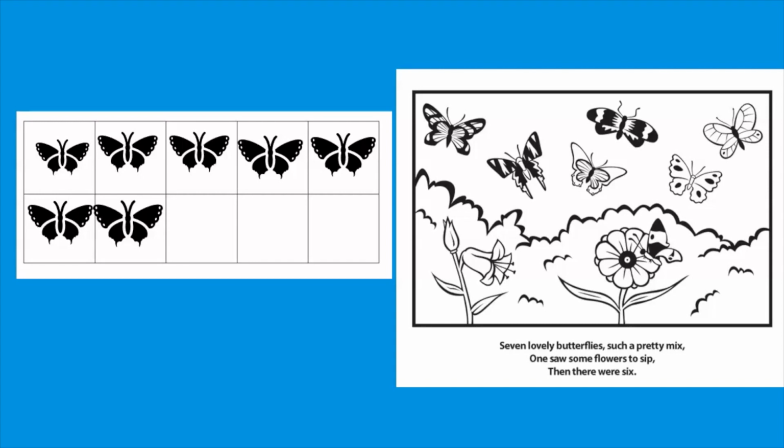I have 7 and I'm going to remove 1. 7 minus 1 is 6. Let's count. 5 in the top row and 1 more means I have 6. There are 6 butterflies left on my 10 frame.